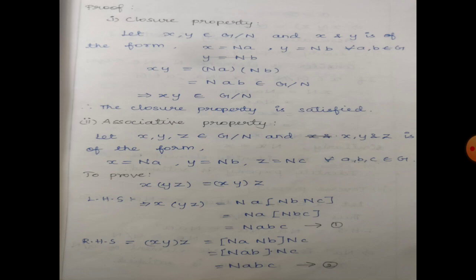The first one is the closure property. We have to take 2 elements from G by N, and show that their product xy belongs to G by N; then the closure property is satisfied. So take x, y belongs to G by N. The elements of G by N are of the form Na and Nb. So take x equal to Na and y equal to Nb for every a, b belongs to G. We have to show that xy belongs to G by N.